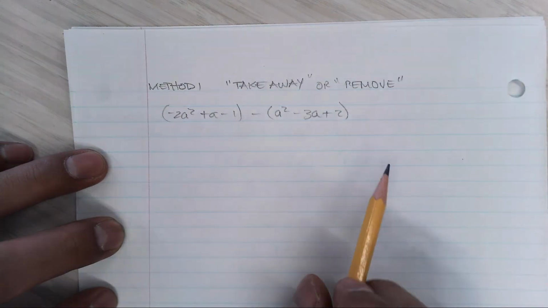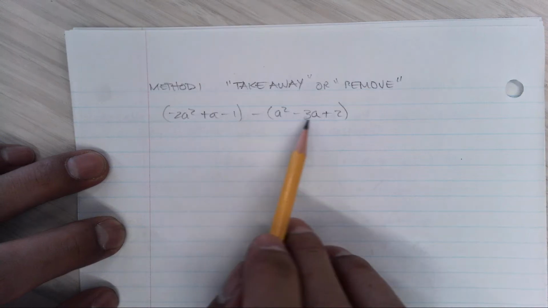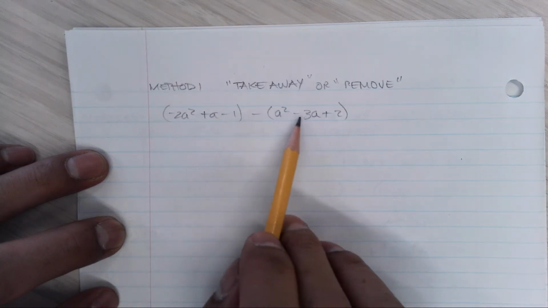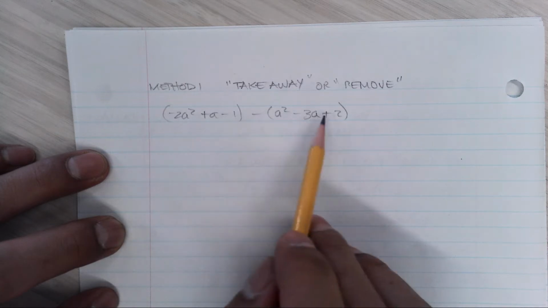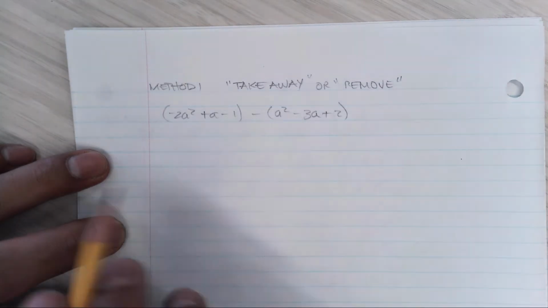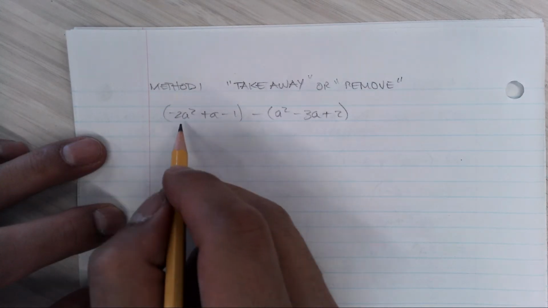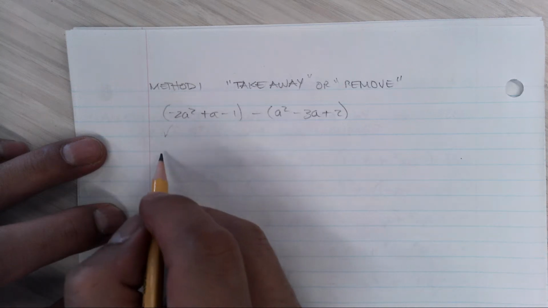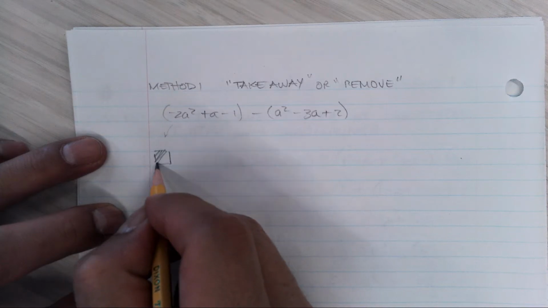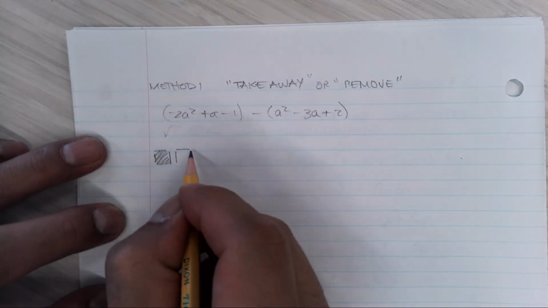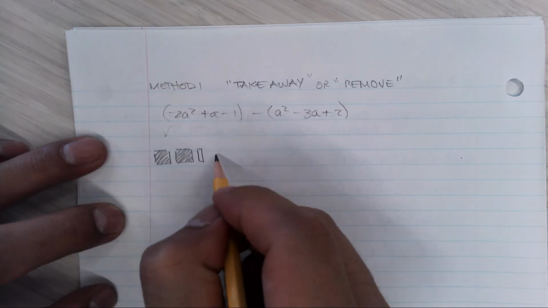So in other words, the way you read this now is, when you draw these sets of tiles, this second part here, minus a squared minus 3a plus 2, is actually instructions. It means from this set, take away these guys. Okay? So I'll show you how to do that now. First thing I'm going to do is draw the tiles for this. The tiles are two negative a squared tiles. There we are. Shade them in because they are negative. I have one positive a and I have a negative 1.